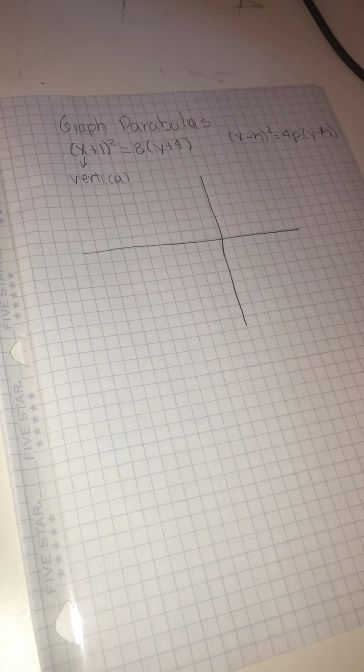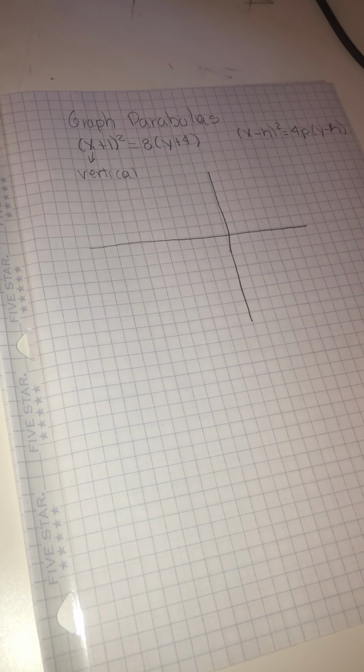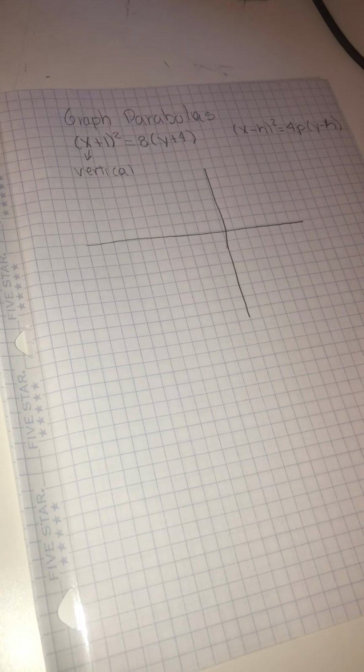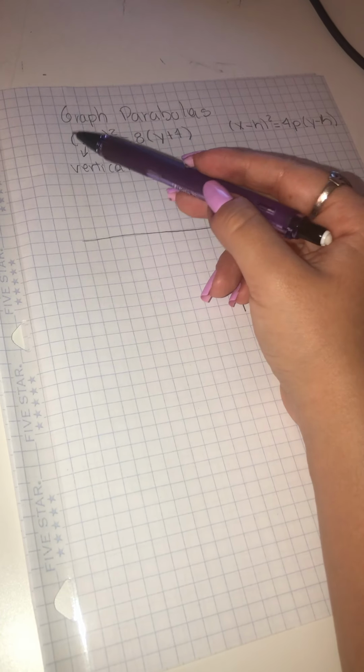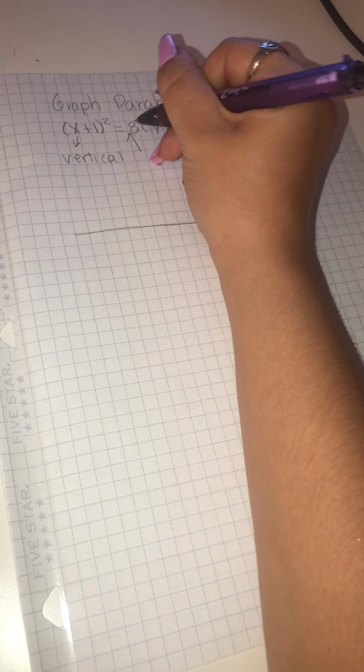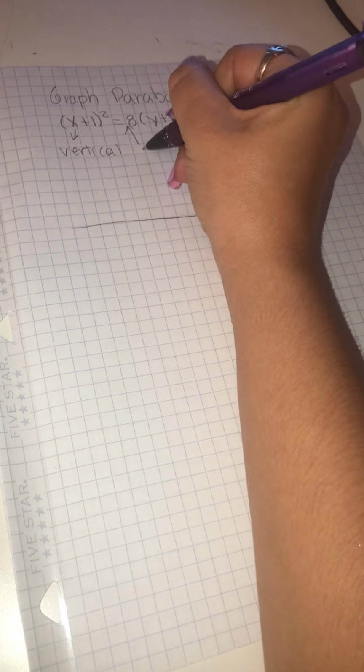First of all, what we need to know is if this graph is gonna be vertical, positive, or negative. That means up or down. It's gonna be vertical since it starts with x, and it's gonna be up because this number right here is positive. So we know the graph is gonna be up and it's gonna be vertical.